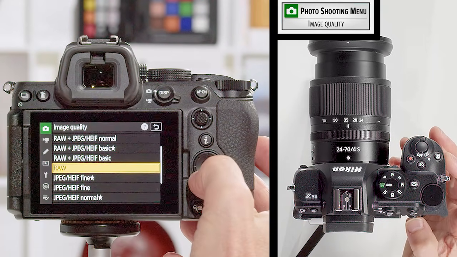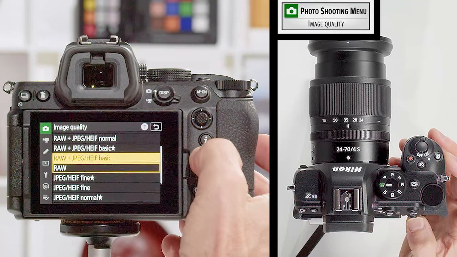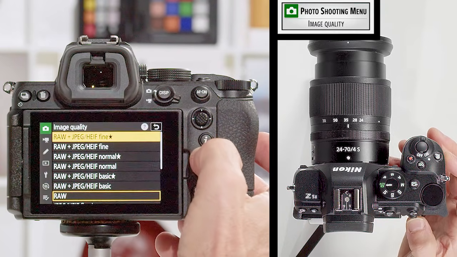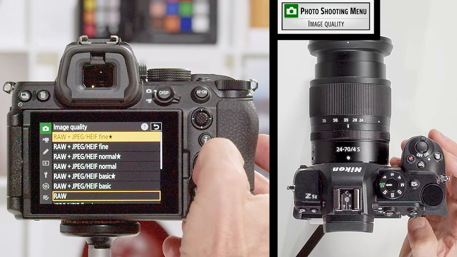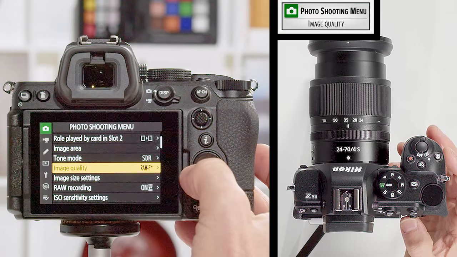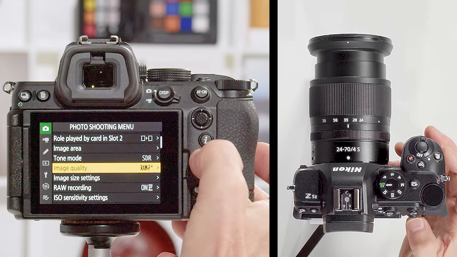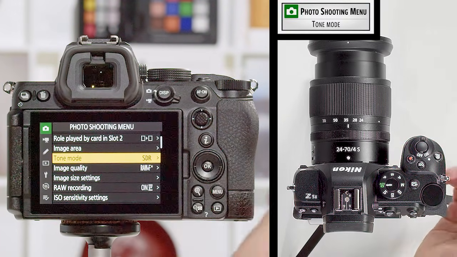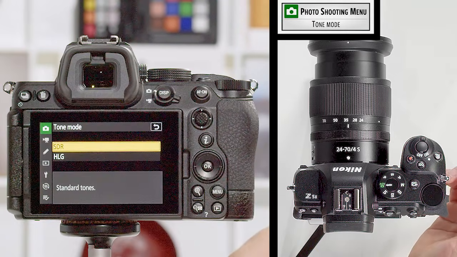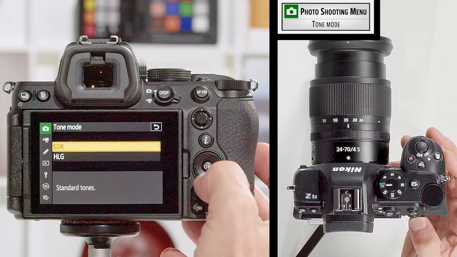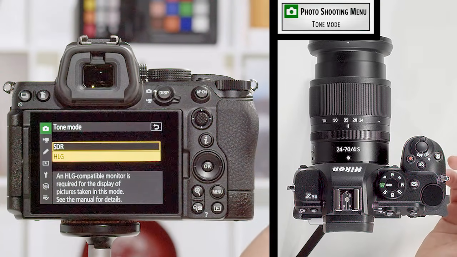But on second thought, I'm going to set it currently up to shoot RAW plus JPEG right now because there's some JPEG options I want to be able to show you in the camera. All right, the second thing that we talked about was the tone mode, which is right up here. It's set to standard dynamic range, which is JPEG images. HLG is where we go to a HEIF image.